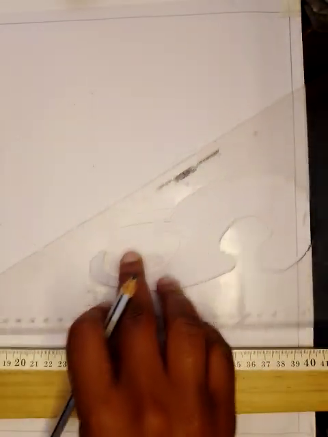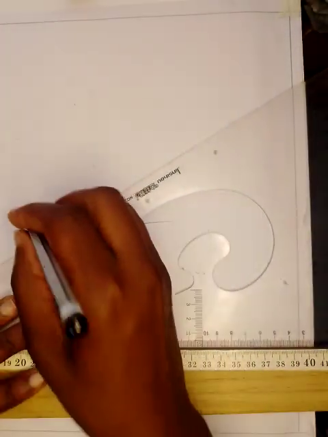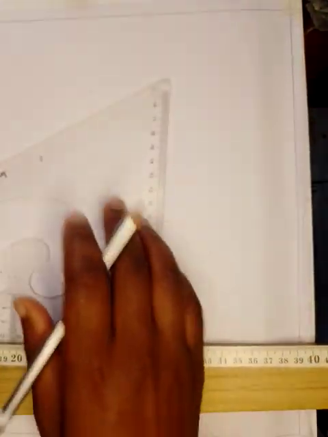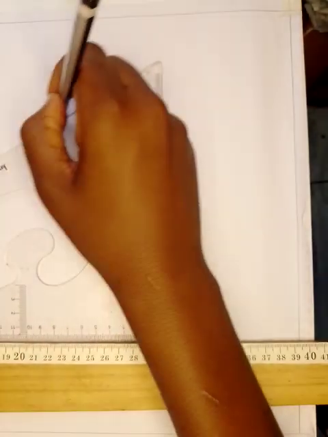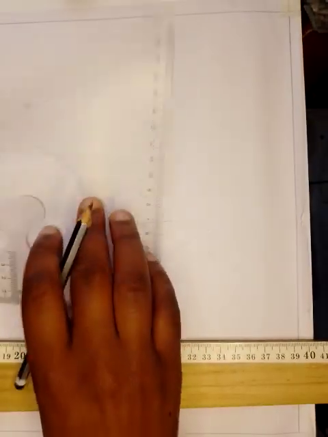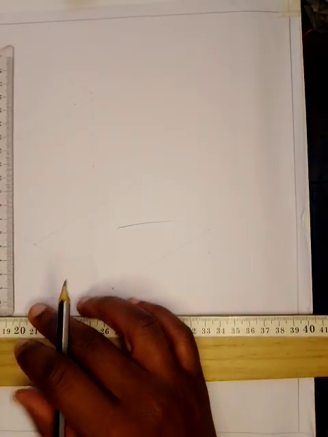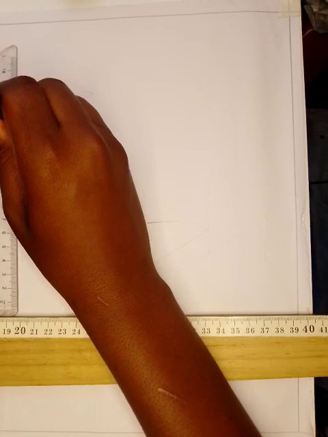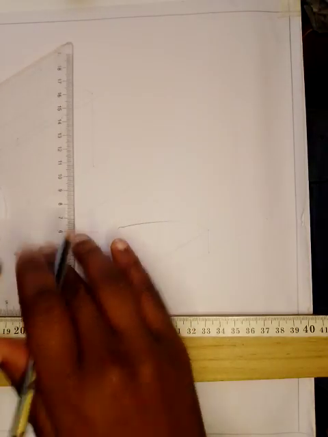Just to save time today. I transfer that. I will also transfer this 5 millimeter. I will also transfer this 1.5 from here, and also from here.